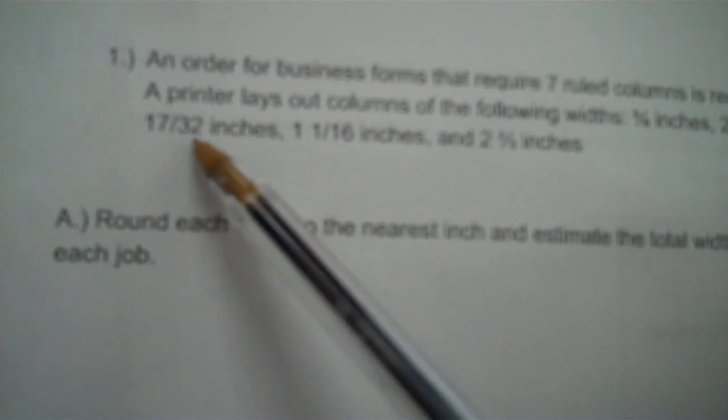In order for business forms that require 7 ruled columns as received by a printing shop, a printer lays out columns of the following widths: 5/8 inches, 2 2/3 inches, 3.5 inches, 1 17/32 inches, 1 1/16 inches, 2 2/3 inches. Part A, round each width to the nearest inch and estimate the total width of a spreadsheet required for each job. Total means you're adding, but you got to round on part A.